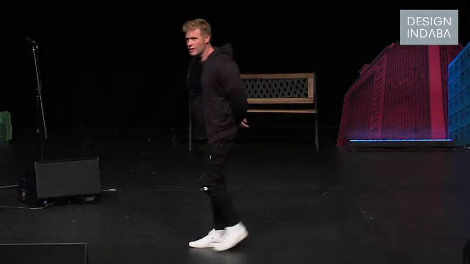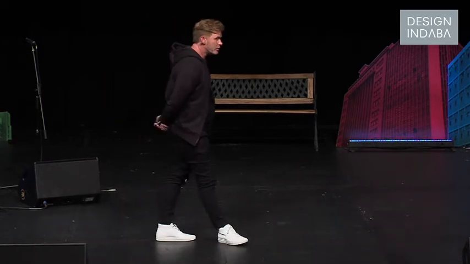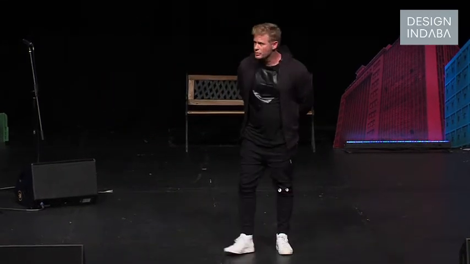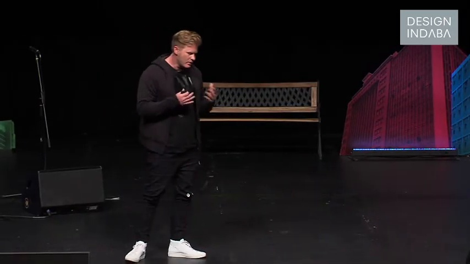Which led me to start looking at other creatives. And Peter Ustinov, the poet, when he was asked what he would like, his answer was this: keep off the grass. So I love that. It's sensitive, engaging, and incredibly simple. I'm thinking of this one, exit only.